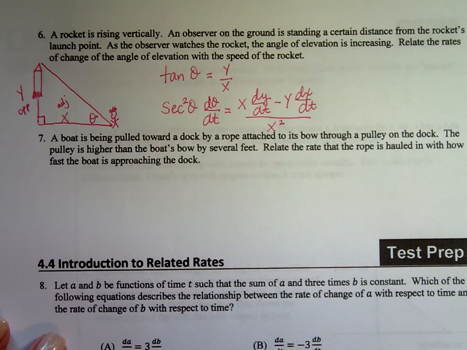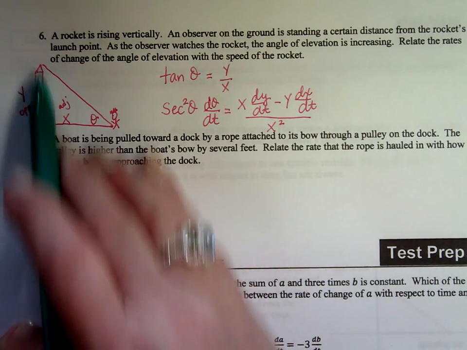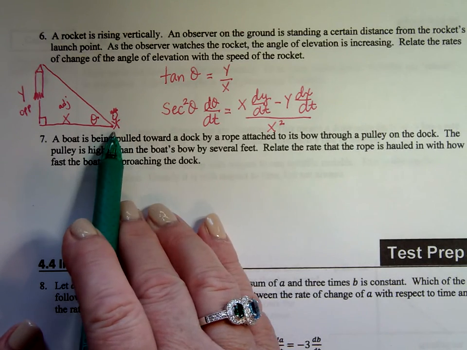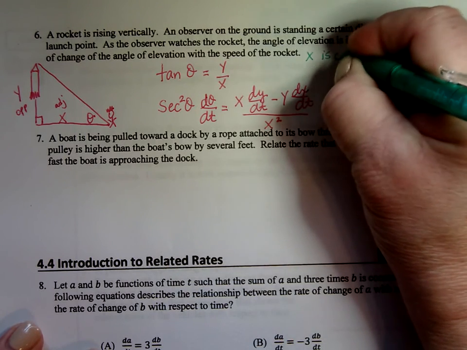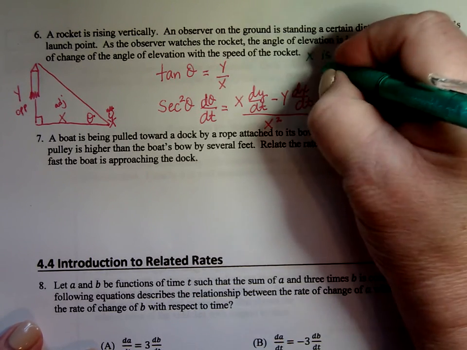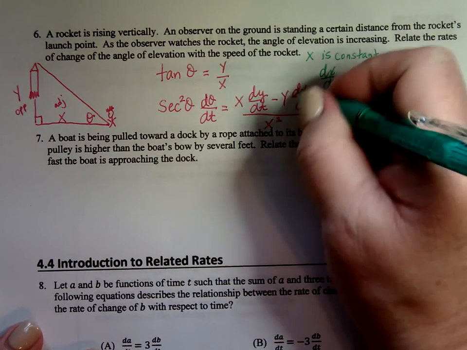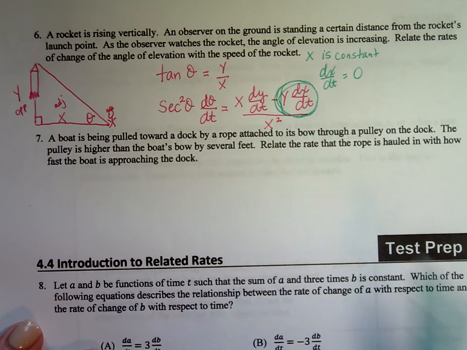All right, and I'm looking at this and I'm going, oh gosh, that's ugly. But let me pull the trick again of, is there anything that's constant? Maybe I can make this a little bit better. So I'm looking at my picture. My y is changing, right, because that's the rocket moving. But how about the distance away that this person is? That x value, he's not going anywhere. He's just staying in the same place. So I know that x is constant. And if x is constant, then dx over dt equals 0, which means that this whole piece is a big fat 0.